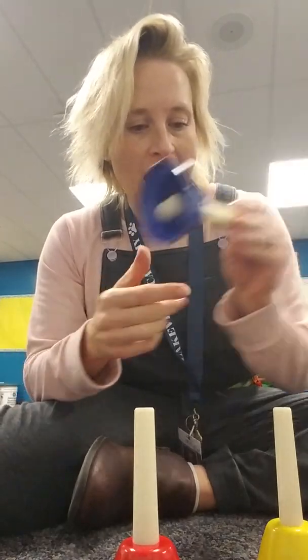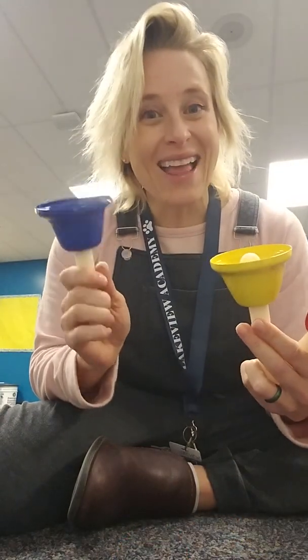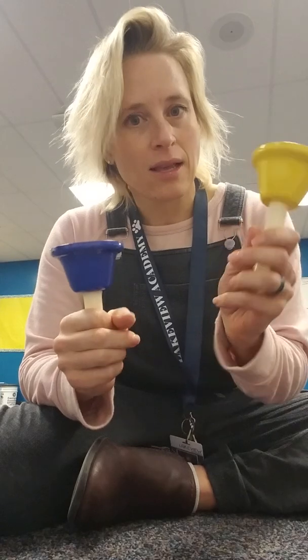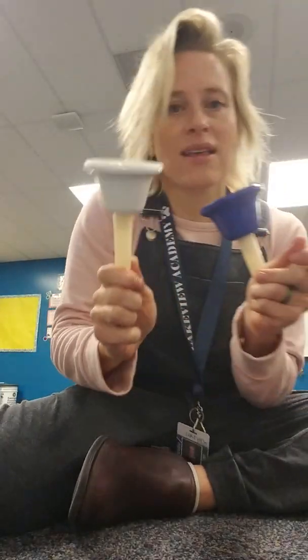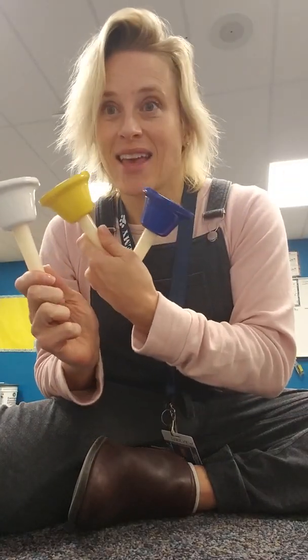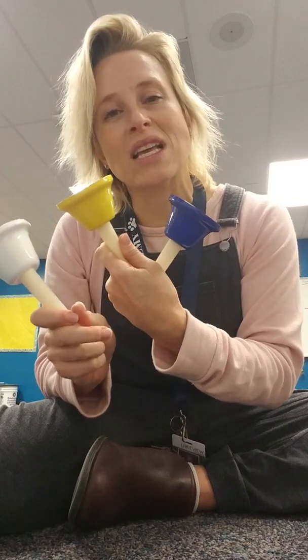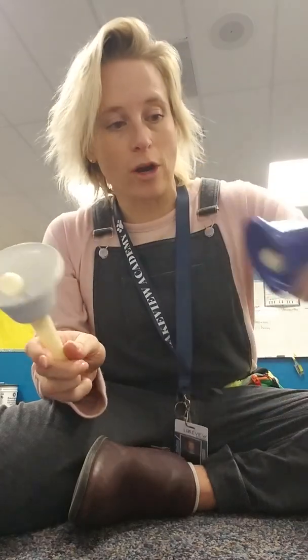Now you can do this with other combinations. We could do an A, C, and E, for example. Can you hear how those 3 notes together make a nice harmonious sound? This is a chord.